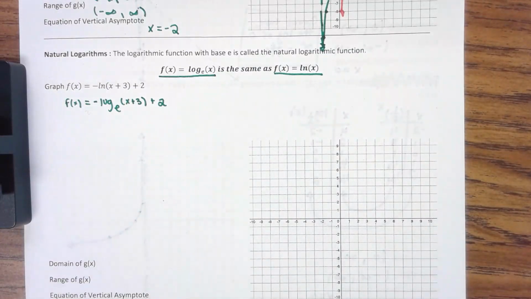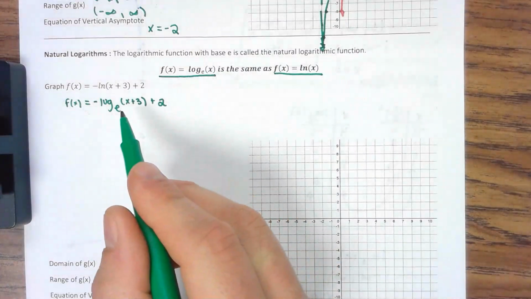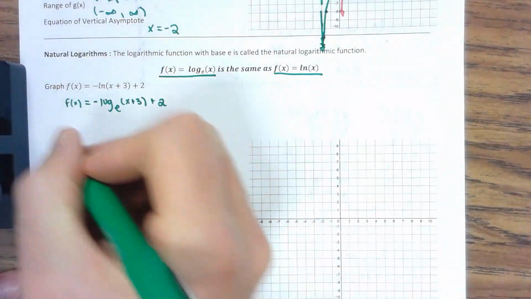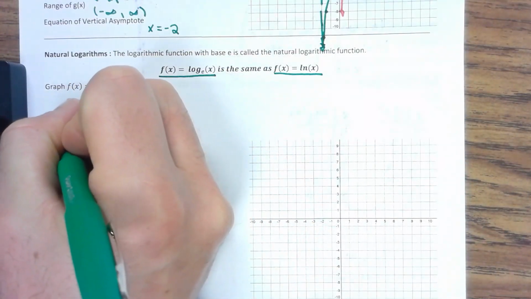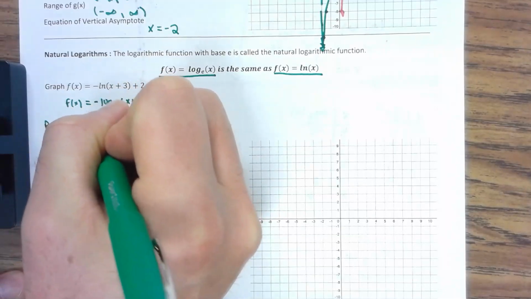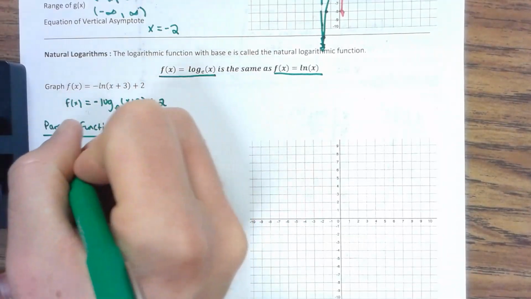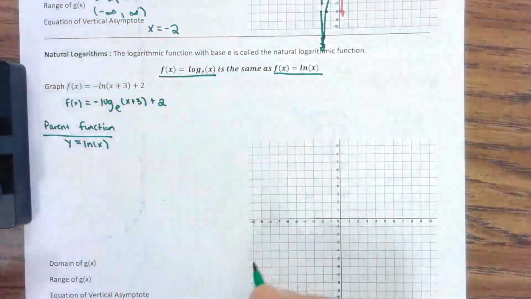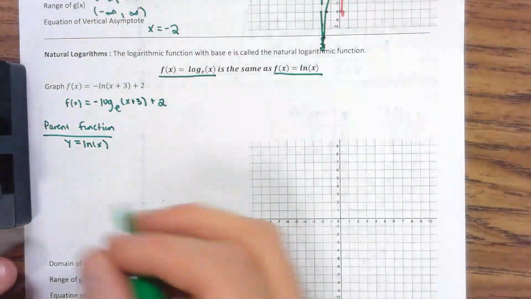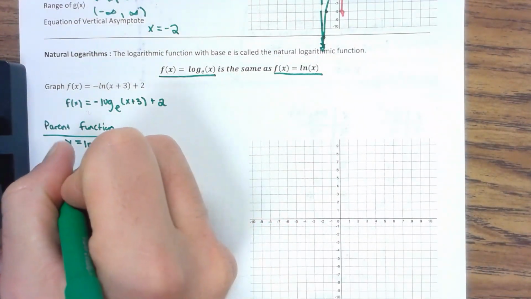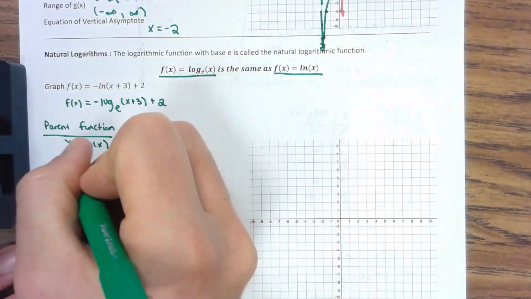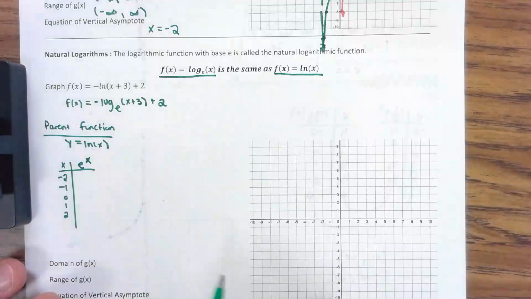So I'm just going to go ahead and get us the values for our starting exponential, and then let you take it from there, and then we'll check it after you've had some time to work on it. So let's write down that parent function, which is just natural log of x, which is really log base e of x. So we're going to start with the same x values from -2 to 2. This time the y values come from e to the power of x.